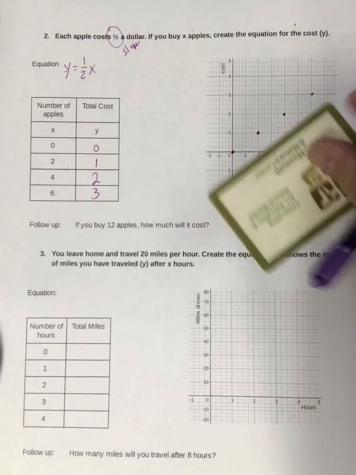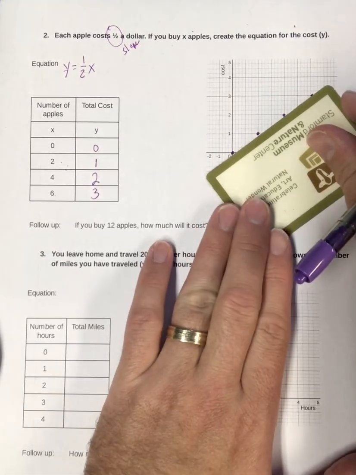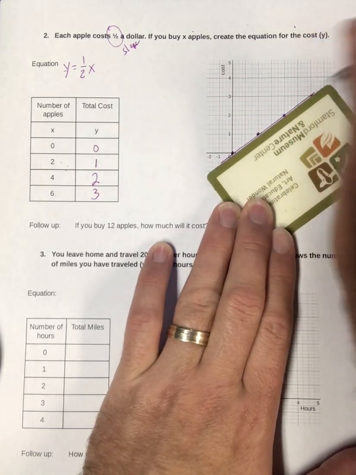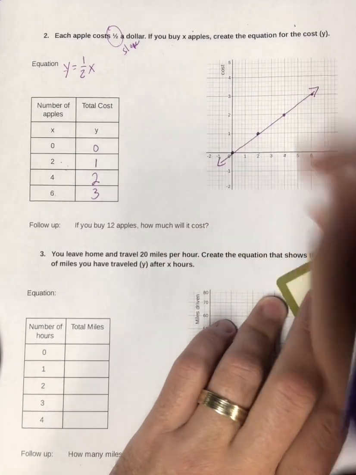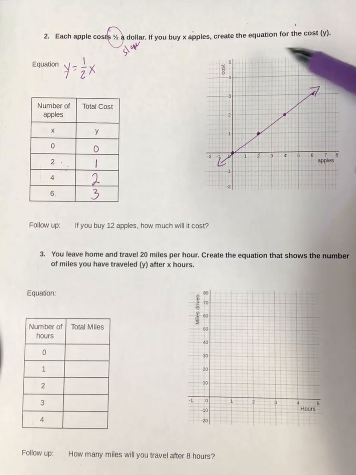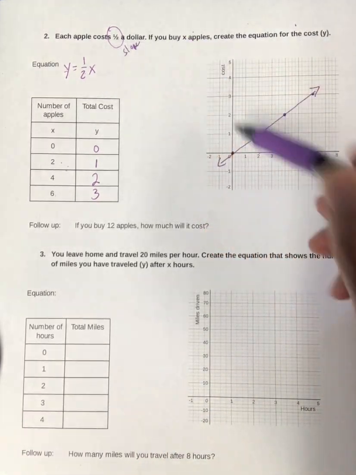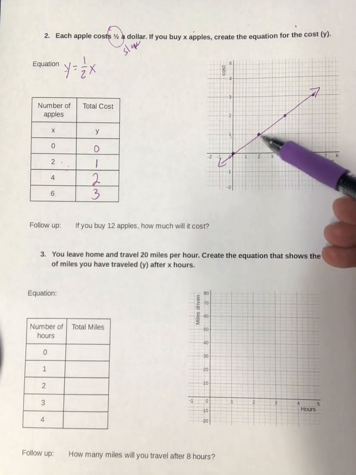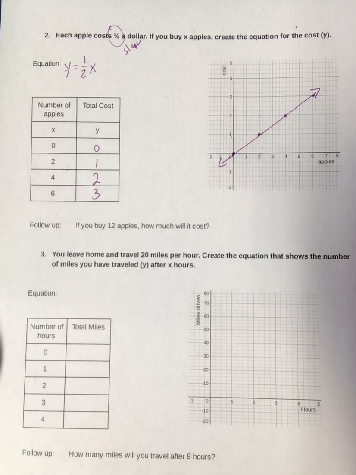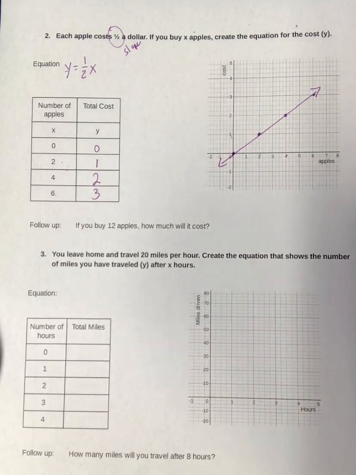We take out our straight edge and connect the dots. Creating the equation, you also could get this by doing the slope, 1/2. Go up 1 over 2, up 1 over 2, up 1 over 2 to continue to get points.